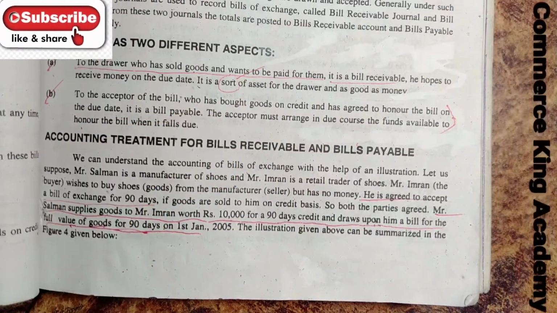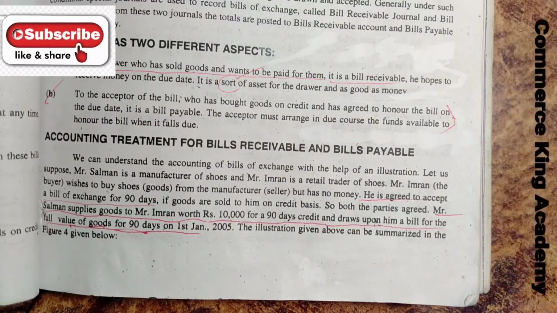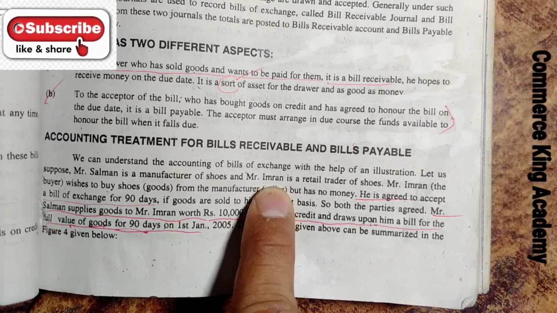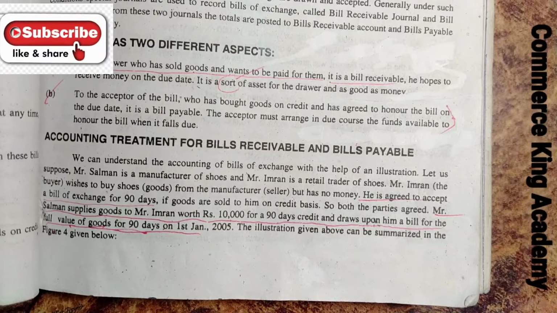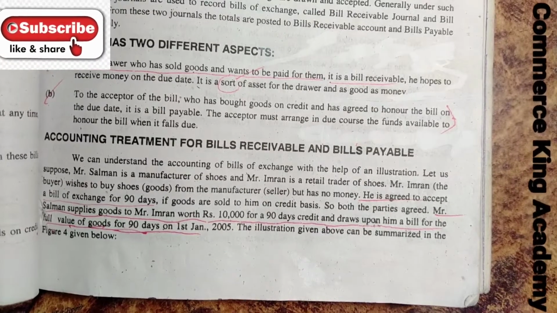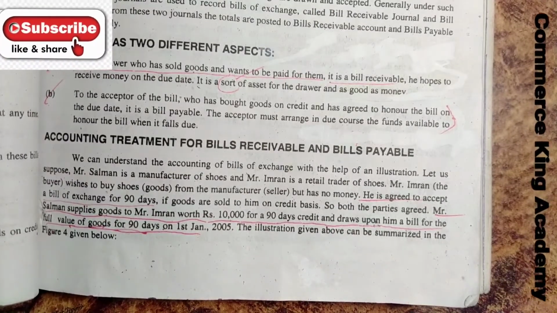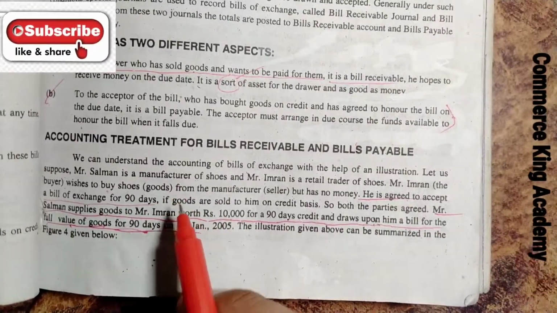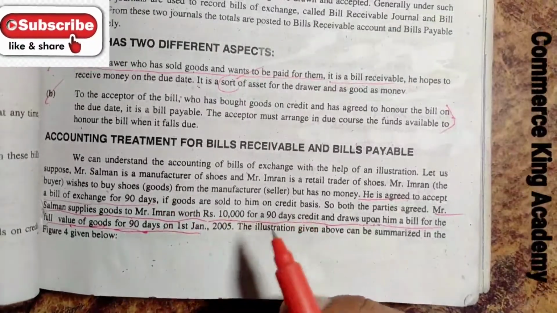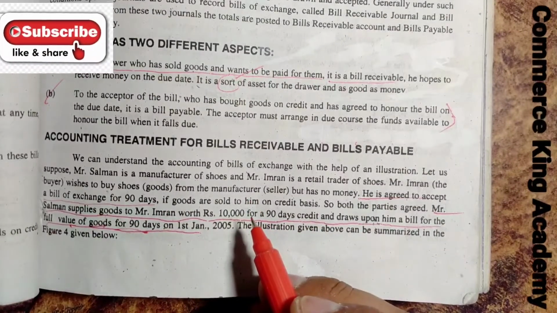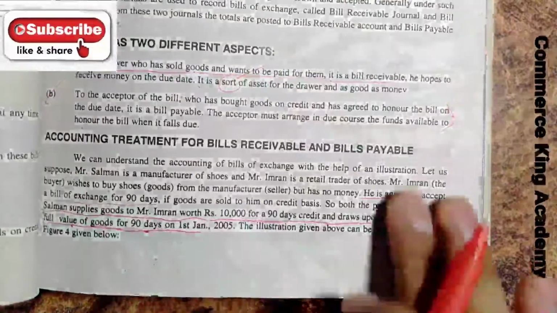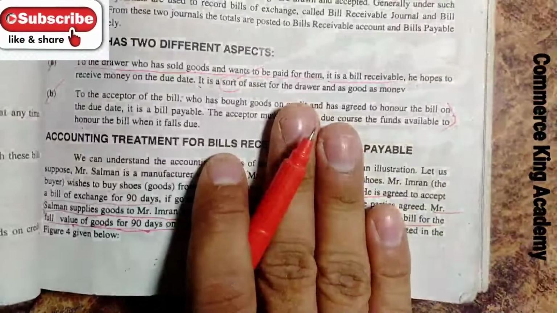In this situation, to overcome the difficulty, Mr. Imran, the retail trader, agrees to accept a bill for 90 days or 3 months. And on the other hand, the manufacturer or seller also agrees to give the stock on credit basis to Imran. In this situation, the bill of exchange for 3 months or 90 days comes into existence between the two parties.